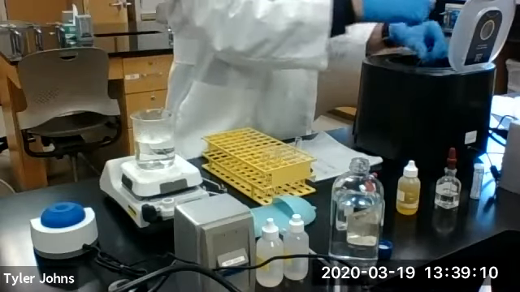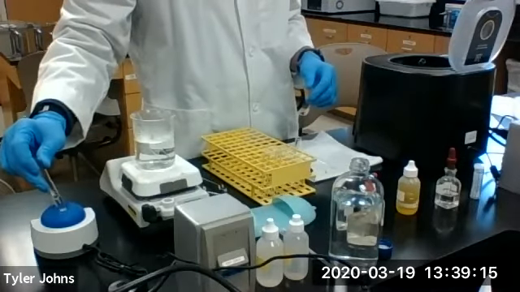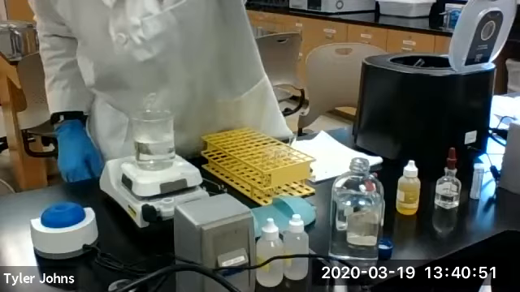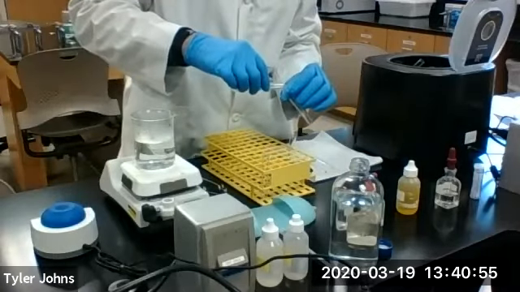And again, after washing, we'll centrifuge. Okay, our centrifuge is stopped. We've centrifuged our precipitate down again, residue 2. We're going to discard the wash.